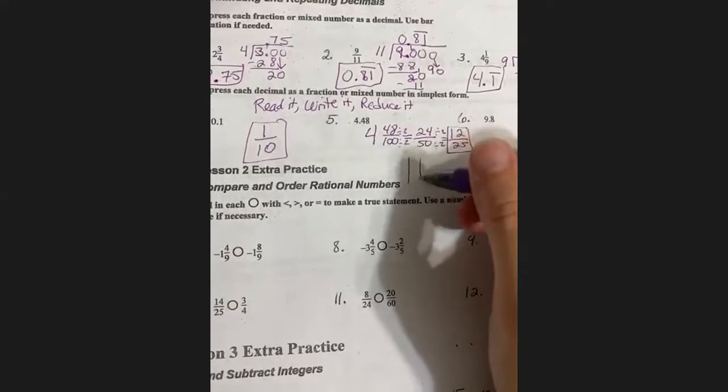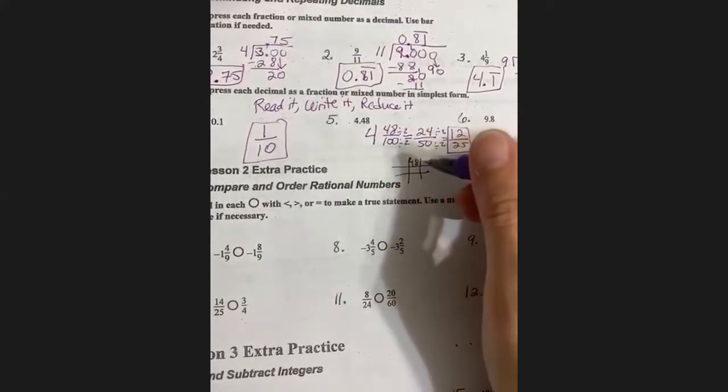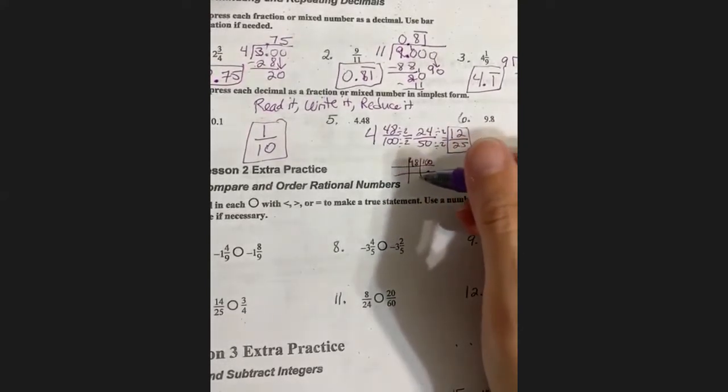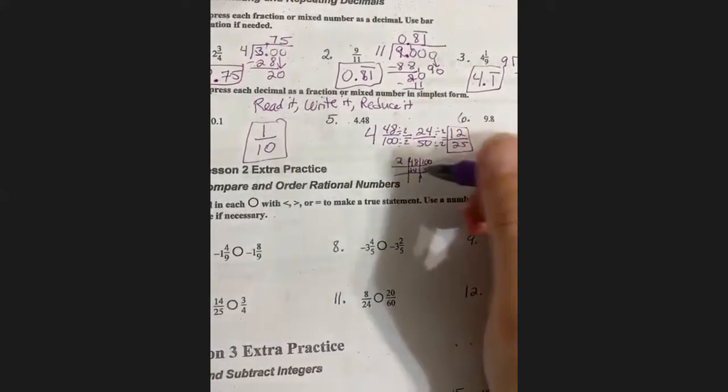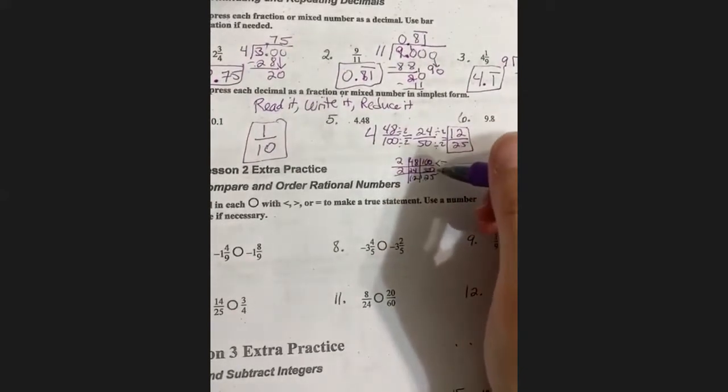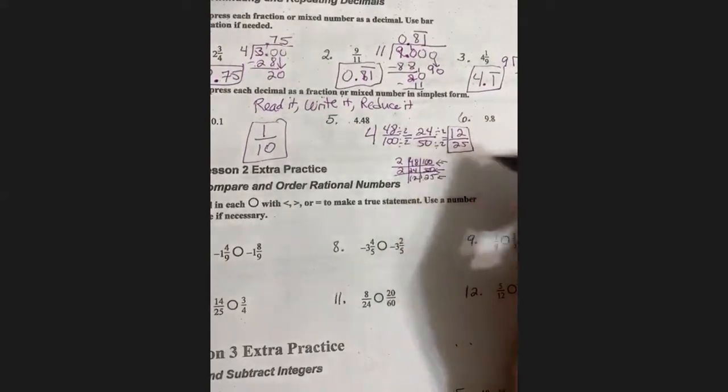Another way to do this is called the tic-tac-toe method. Your teacher should have taught you this if you had Miss Clark last year, where you can just do it this way and reduce going down, and you can see each step of the way the reduced fractions there as well, and that's another method.